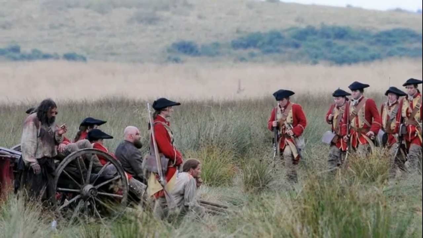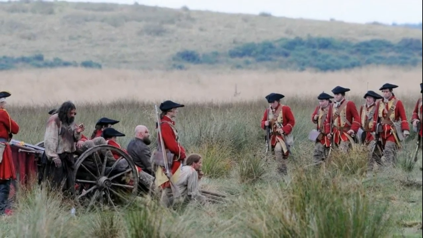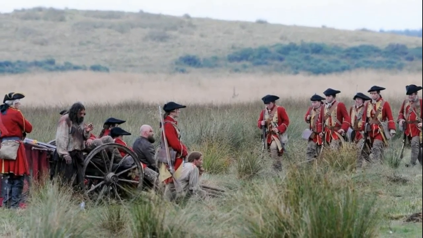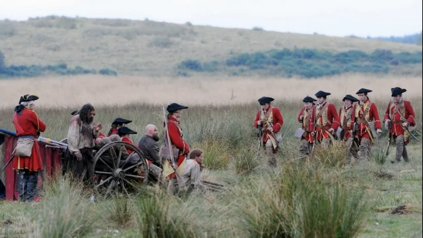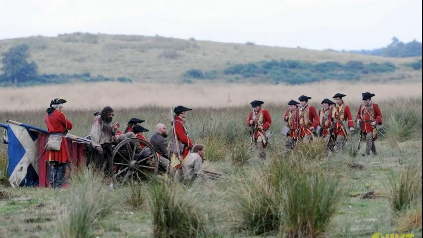The British put a price on his head. However, no one betrayed him. In mid-September 1746, on a French ship, he sailed to France. He never returned to Scotland and died in Rome on January 31, 1788.